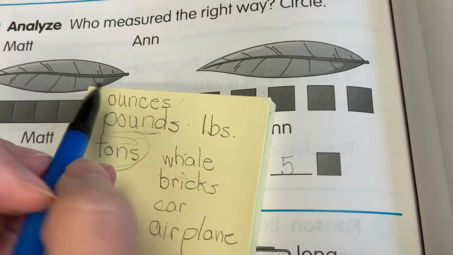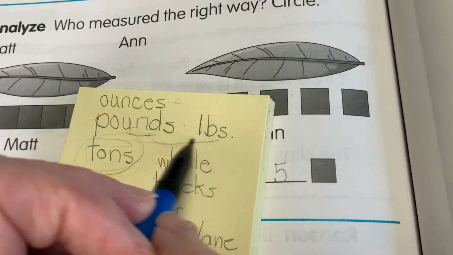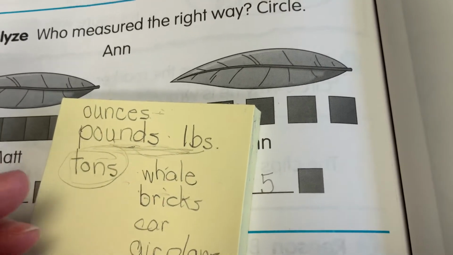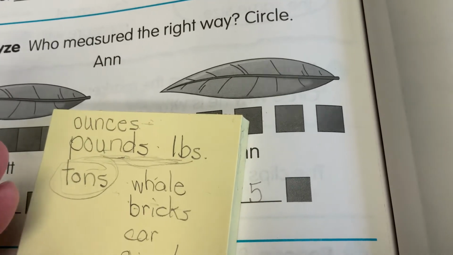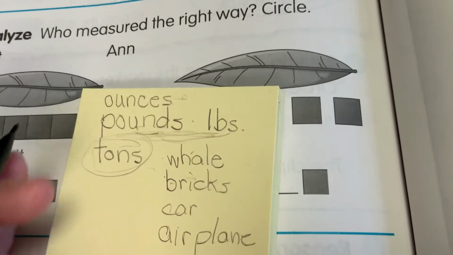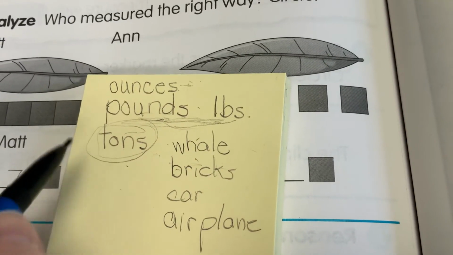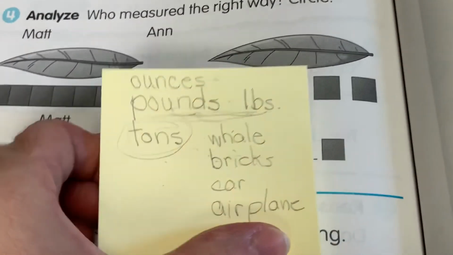So very small things you're going to measure in ounces. Pounds, you're going to measure something like yourself, a human being, books, paper, things that you could probably carry. Tons, you're going to measure huge things in tons. Okay, that's all for our lesson on measurement, and next lesson will be on time.